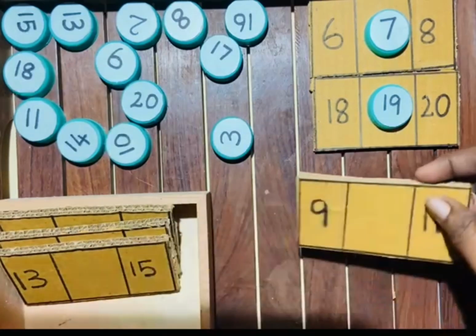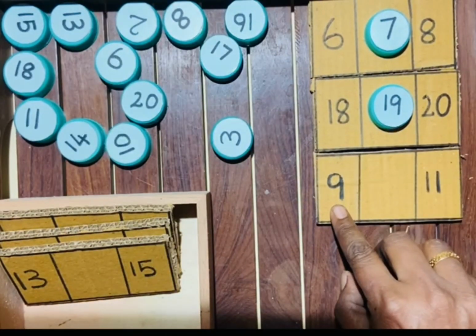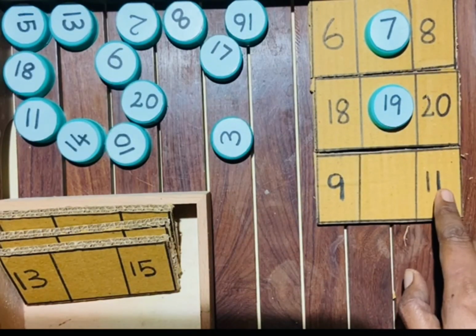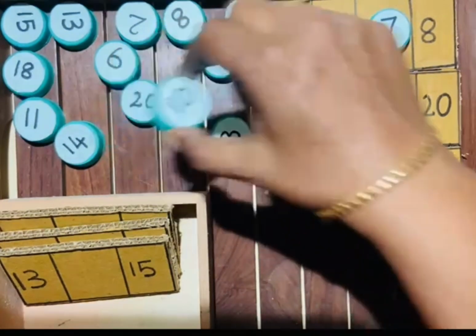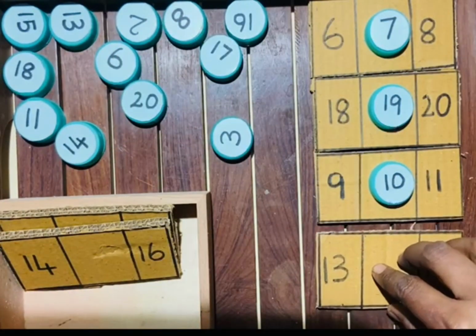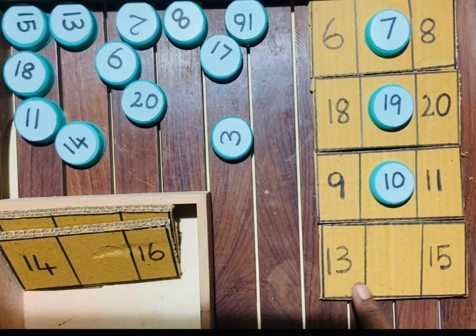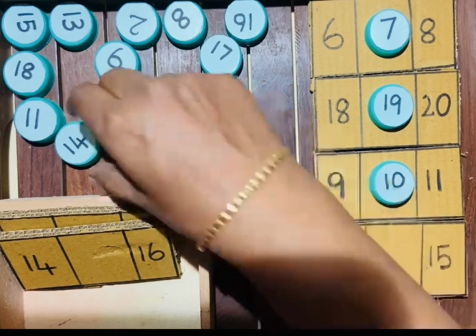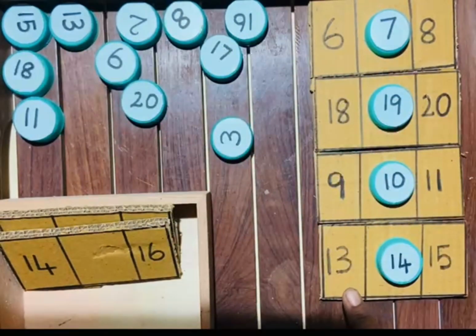The next card is 9, 11. So where is 10 here? Yeah. Next card is 13 dash 15. So after 13, 14. So 13, 14, 15.